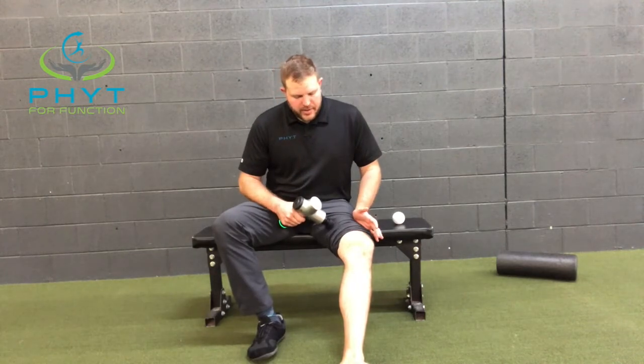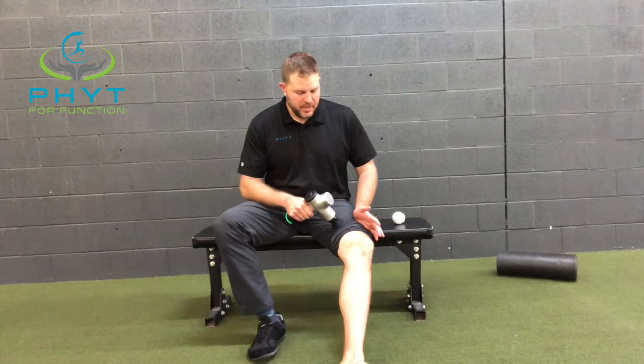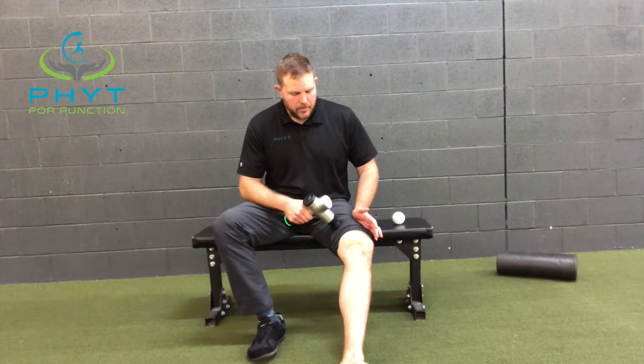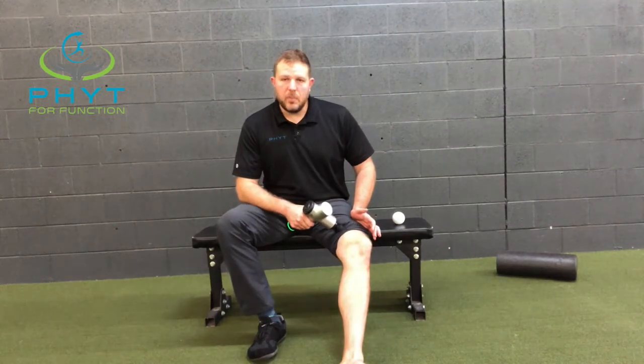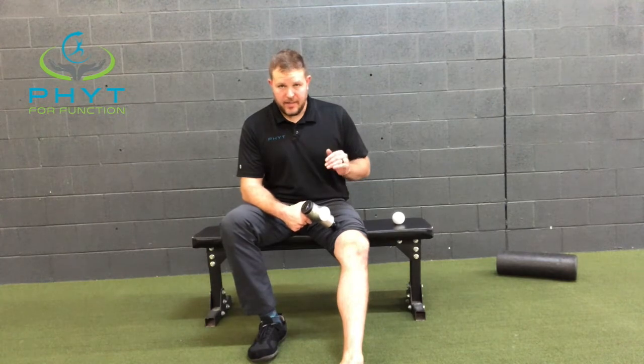And I'm going to work through this inner thigh, and I'm looking for anything that's tender. So I'm going to start by just scanning and looking around. There's a tender spot. Once I find that tender spot, I'm going to hold it for about 30 seconds. If I just hold there for 30 seconds, you're going to notice that the feeling of the vibration and the pressure will desensitize that area. That's the effect I'm looking for.